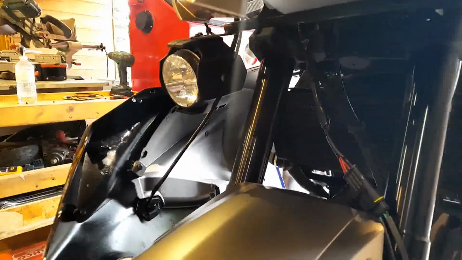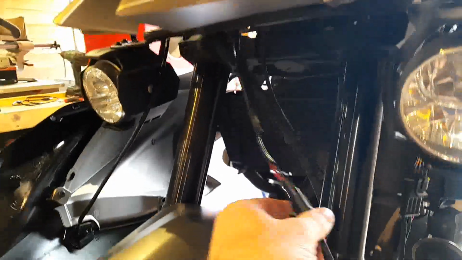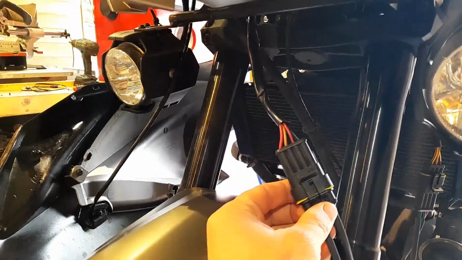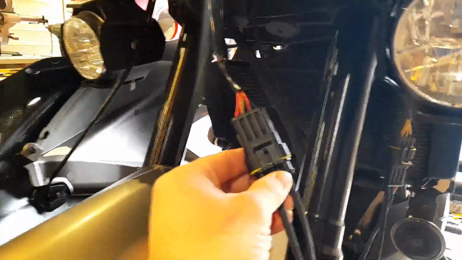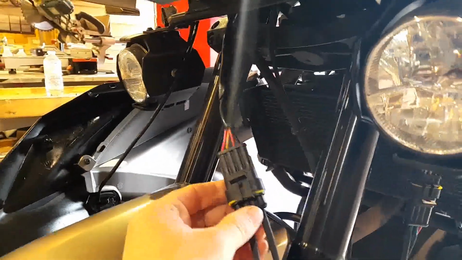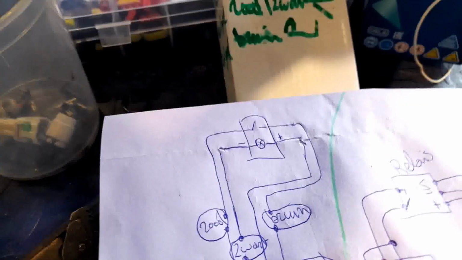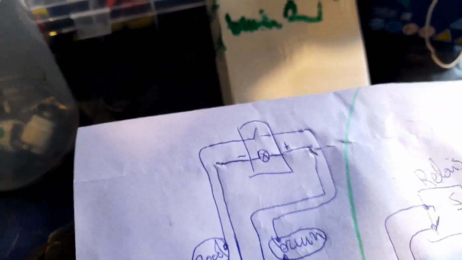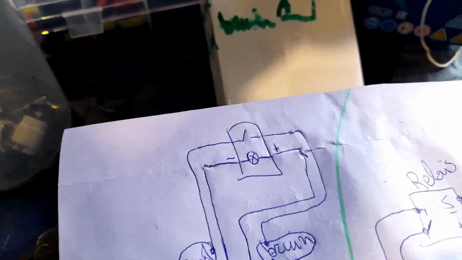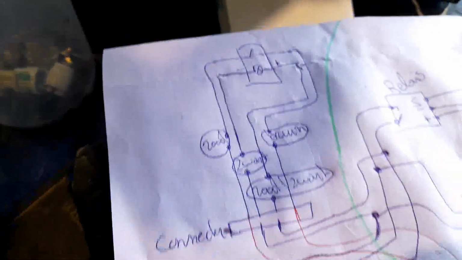So this is how it is connected. I have here a connector that goes to the fog light switch, the OEM Kawasaki fog light switch. Now the switch is nothing more than this. So in the switch there is an LED that shows whether or not the lights are on or off, and there is just a switch. You see that wire goes to the Arduino.